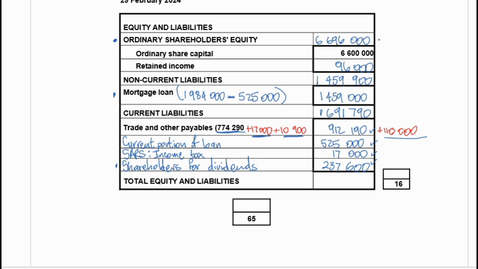So it's going to be the ordinary shareholders' equity amount of 6,696,000 plus non-current liabilities of 1,459,000 plus current liabilities of 1,691,790 rands, and that gives us a total for total equity and liabilities of 9,846,790 rands.